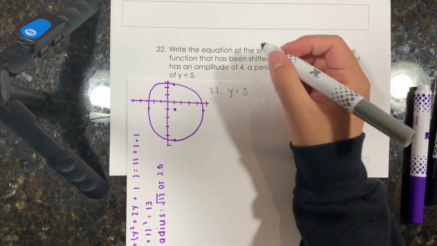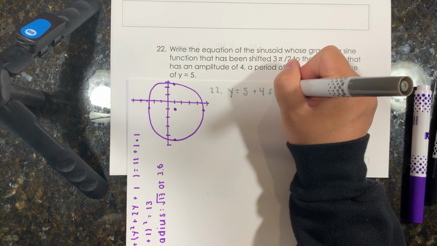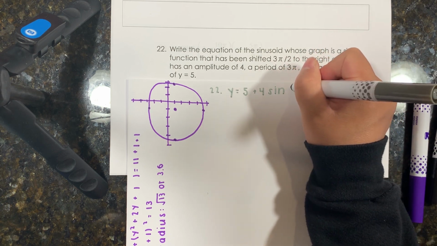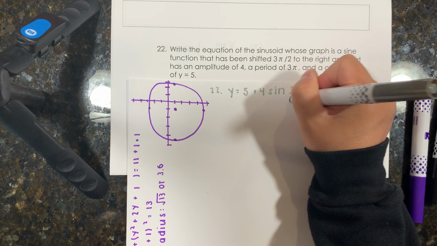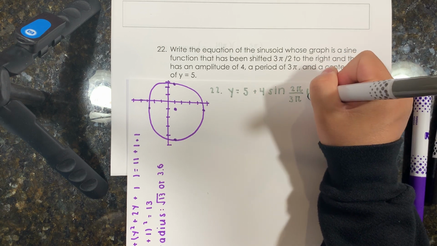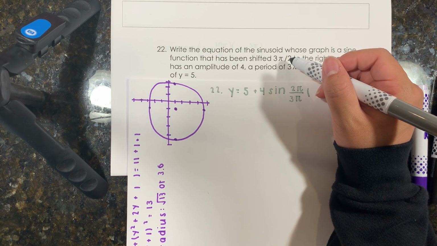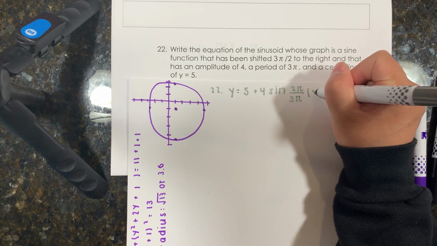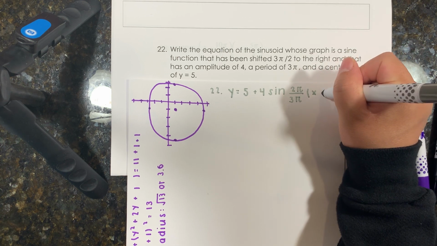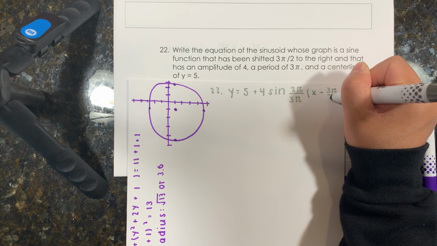Amplitude is 4. It's a sine function. It's 2 pi divided by the length of the period, which is 3 pi. And they say it's moving over 3 pi over 2 to the right, which means that I need to shift this over. It's going to be x minus the phase shift, which is 3 pi over 2.